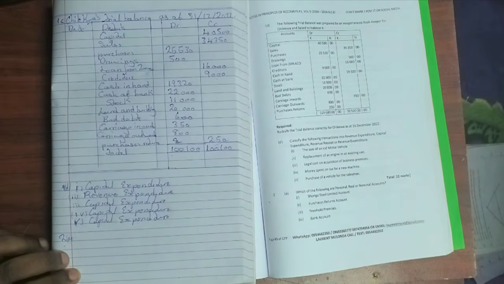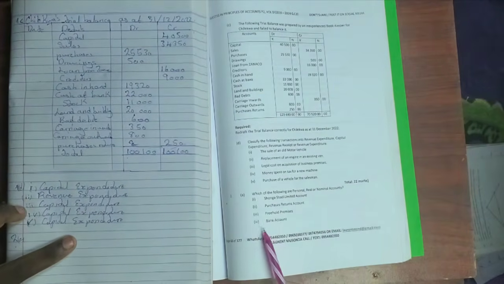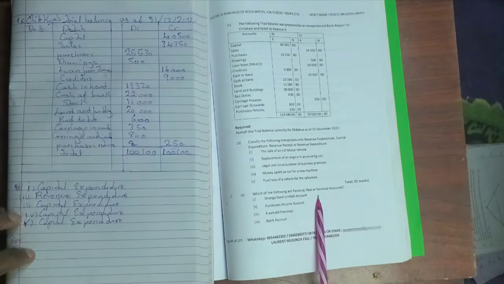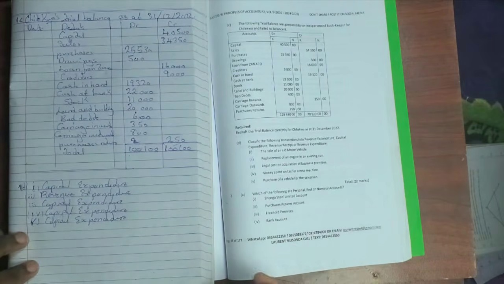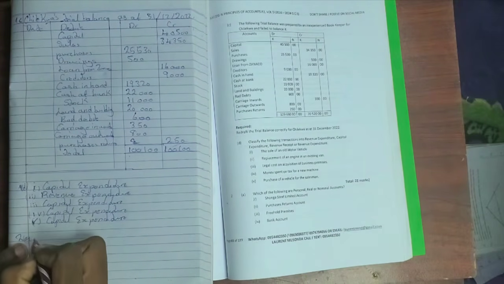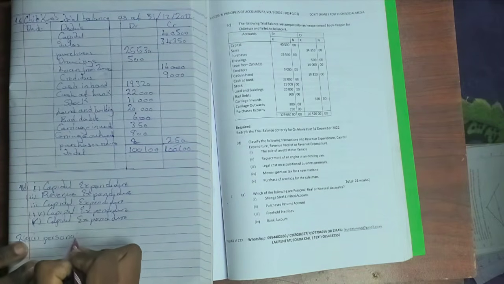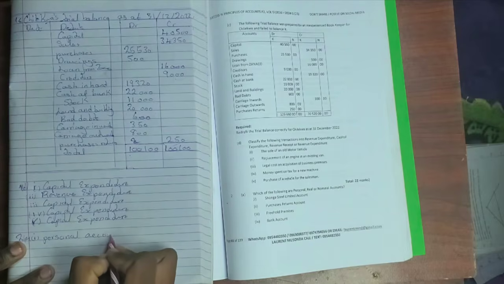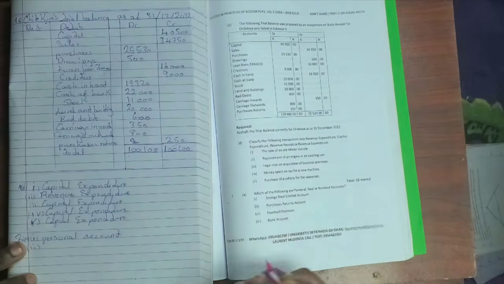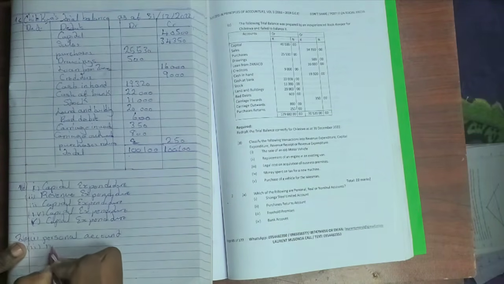We go on now to question 2, which reads: which of the following are personal, real or nominal accounts? So we have the first one, which is shown as Stillimited account. This one is actually a personal account. Then we head on to the third one, purchases returns account. This is a nominal account.